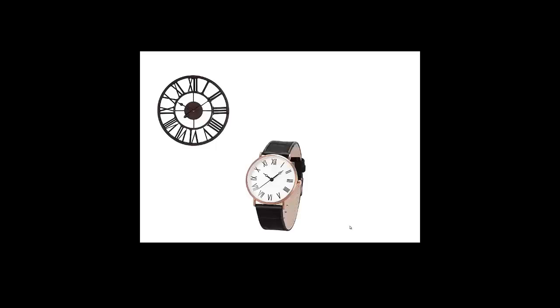Before getting into the lesson, let's see a few applications of these Roman numerals. They are used in wall clocks, wristwatches, and in books to denote the chapter numbers. They are also used to name the kings and queens, also popes who have the same names as their predecessors.